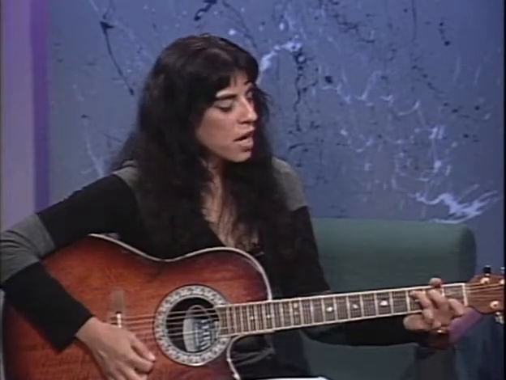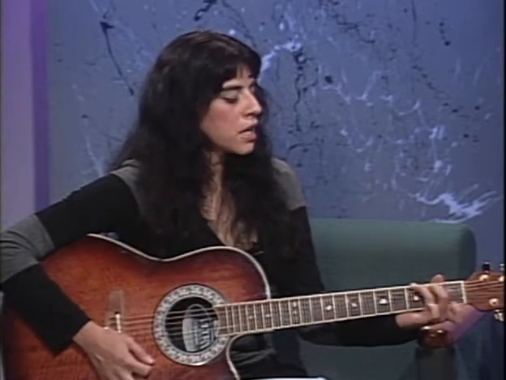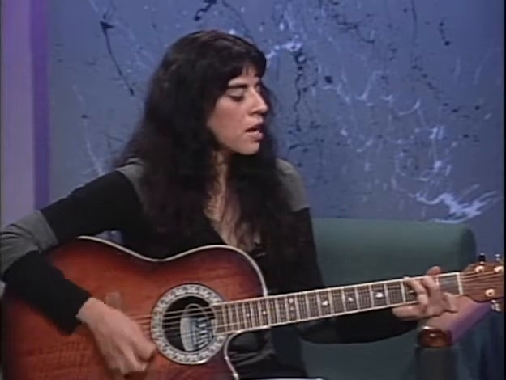So I could take C. That would be 1, and then F would be 4, and then we'll say G7. So that's the dominant. That's a 5. 1, 4, 5. And then back to the 1. So your basic chord progression would be 1, 4, 5, back to the 1.